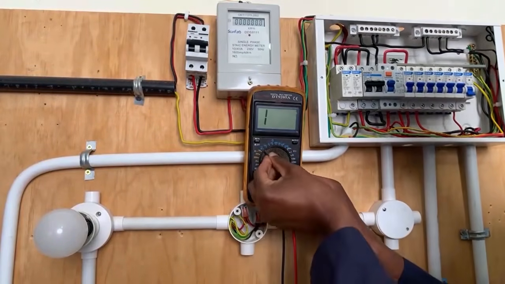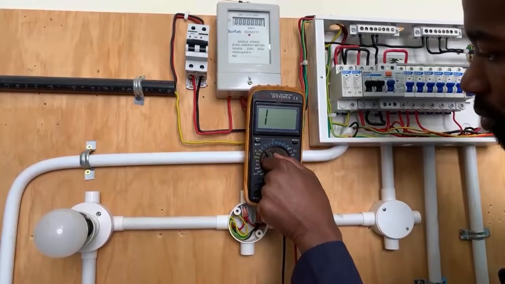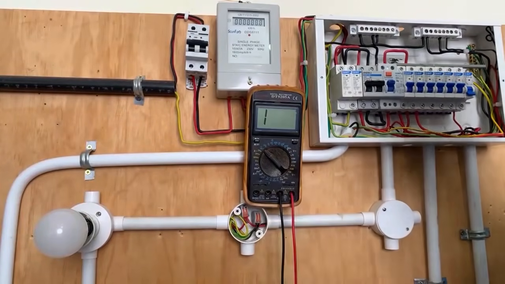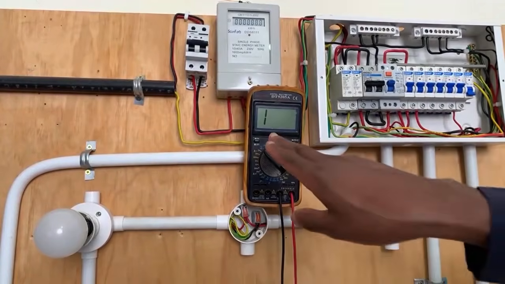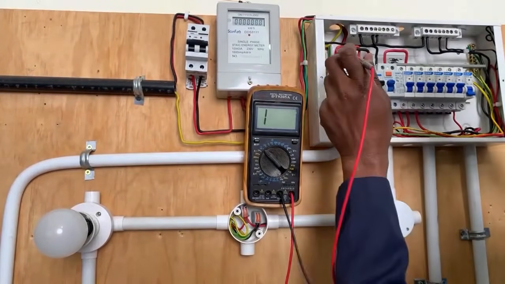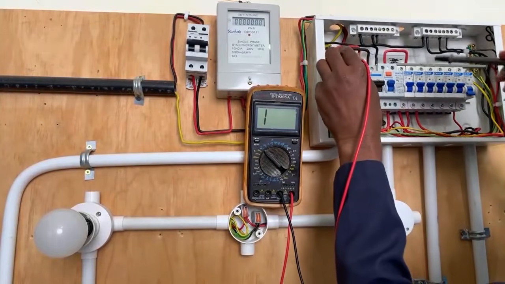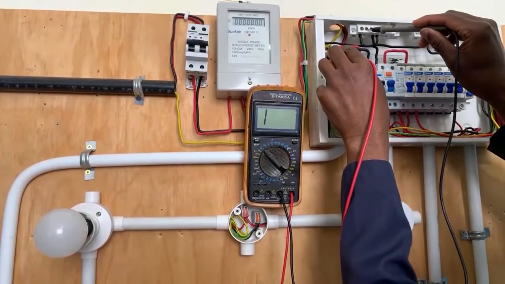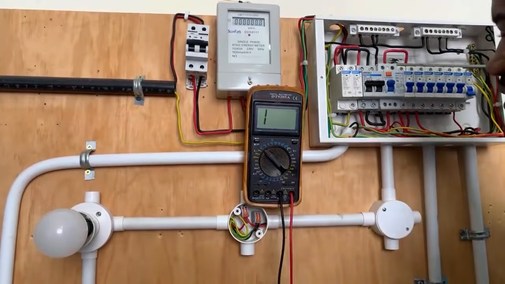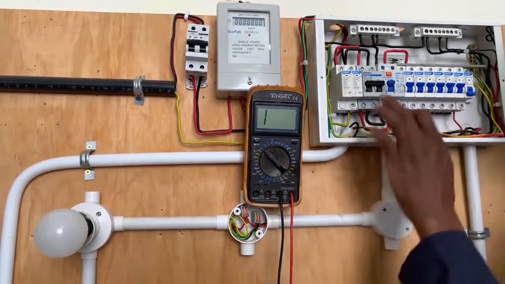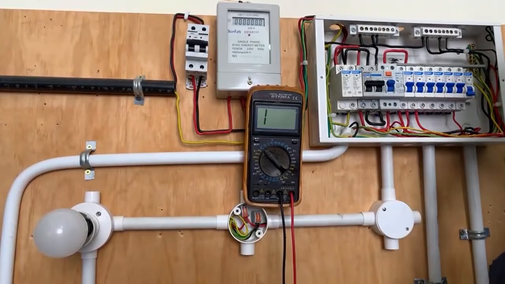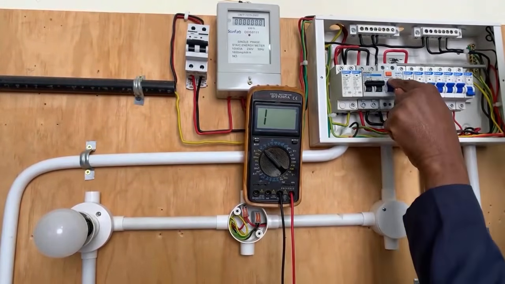So we take the pointer all the way to continuity, so that we can record between the neutral and the earth connection. So there's no continuity. This is the reason why there should be no continuity between the neutral and the earth connection.